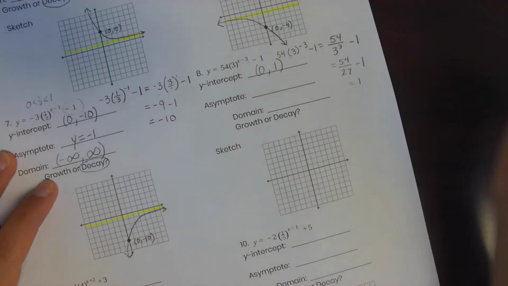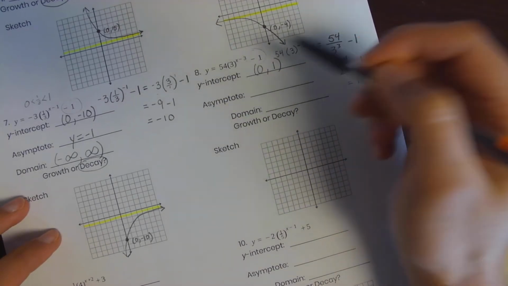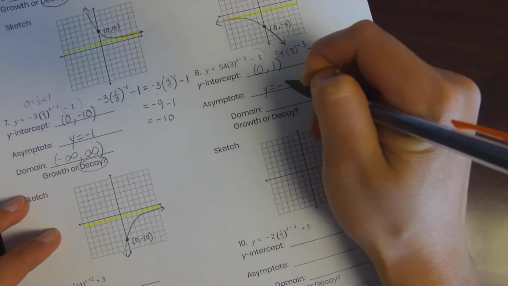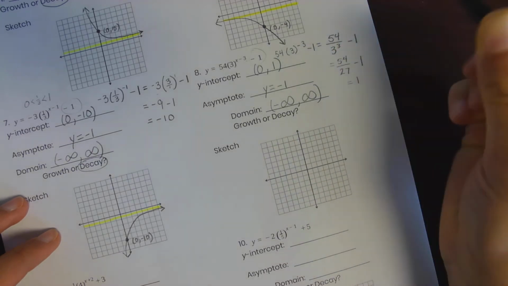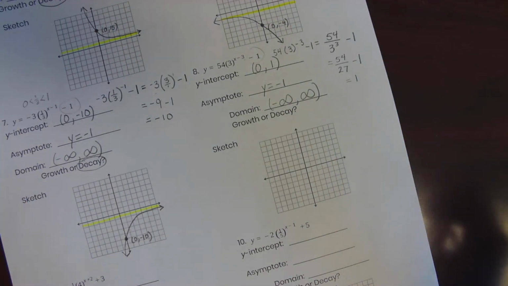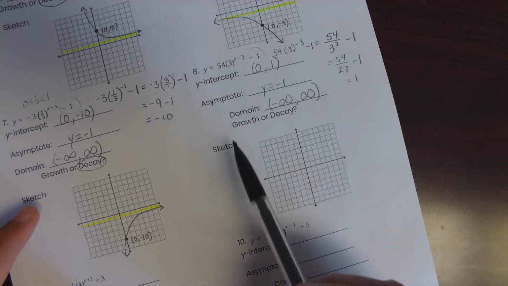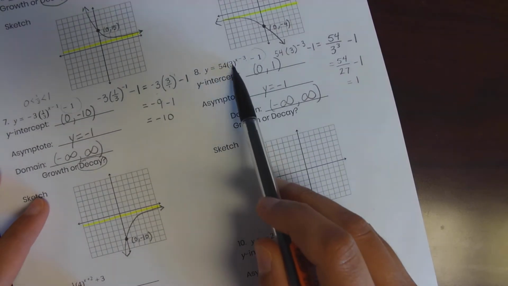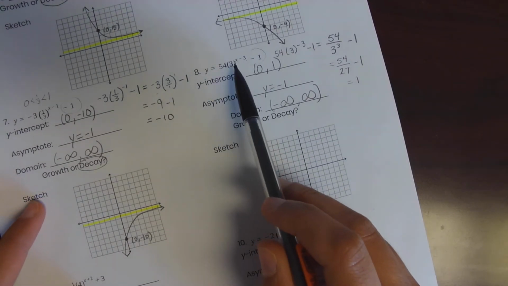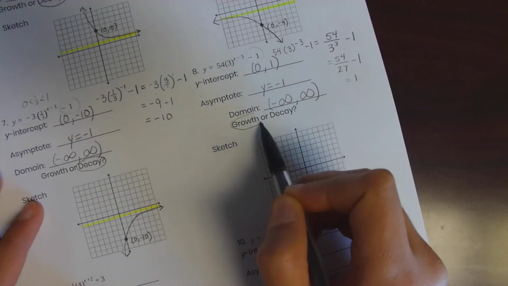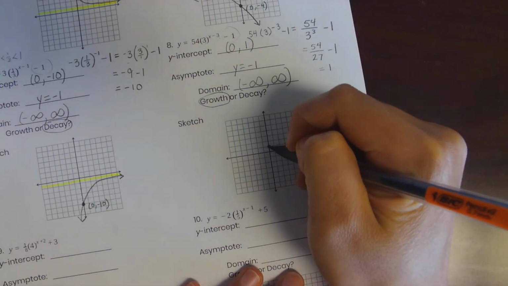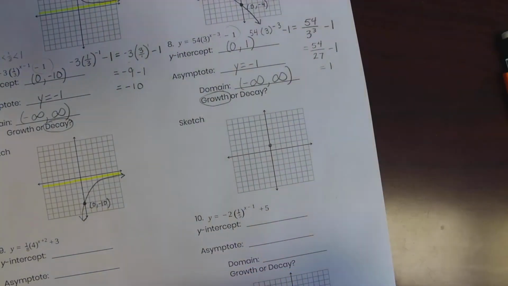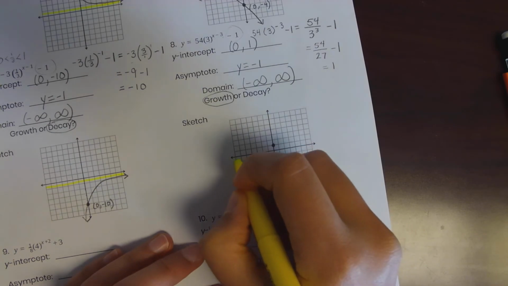0, 1. My asymptote is this number here, so again it's -1. Domain -infinity, +infinity. I could plug any number in for x and this graph will exist. Growth or decay. So I look at the number here next to the exponent and it's 3. So 3 is larger than 1, therefore it is growth.